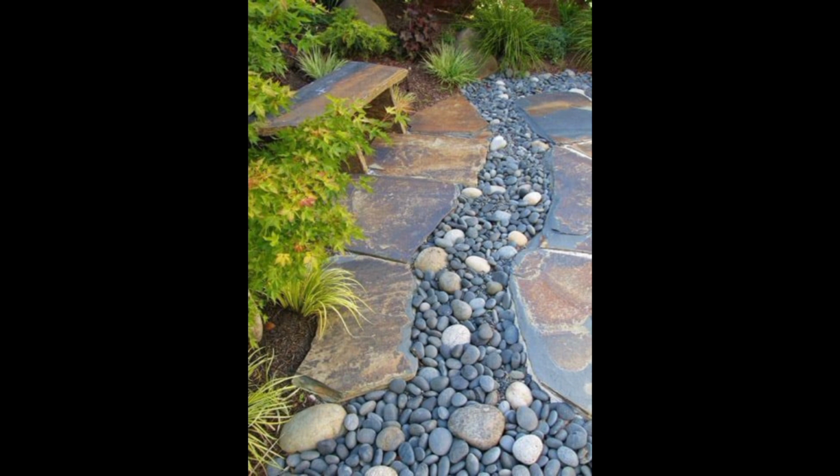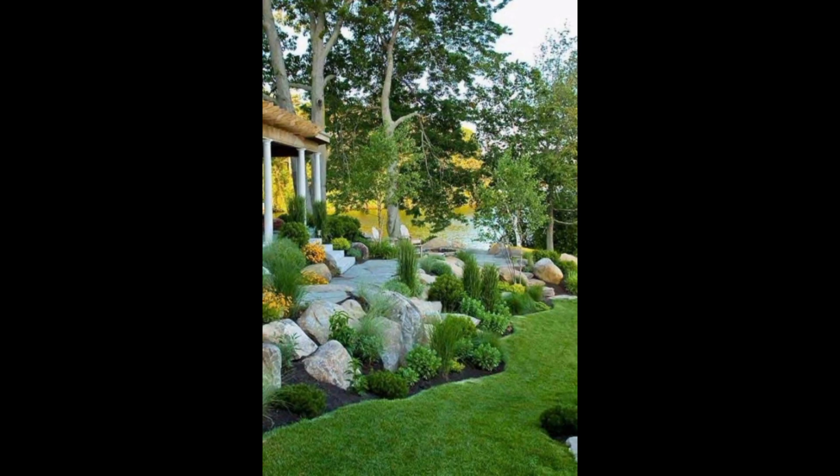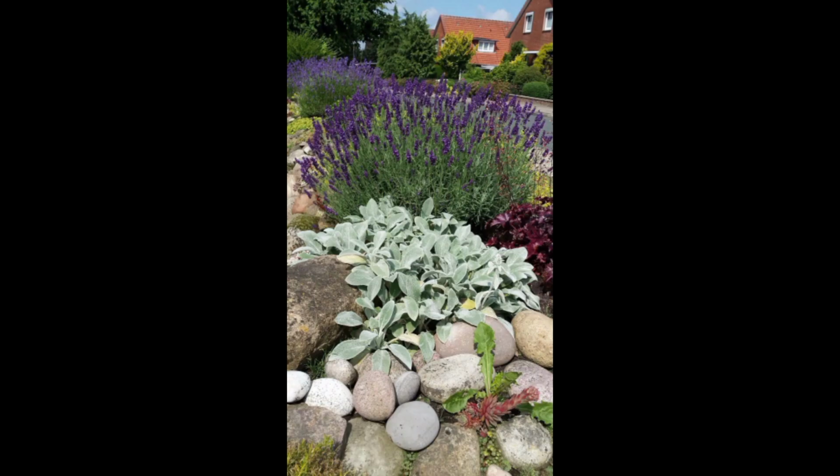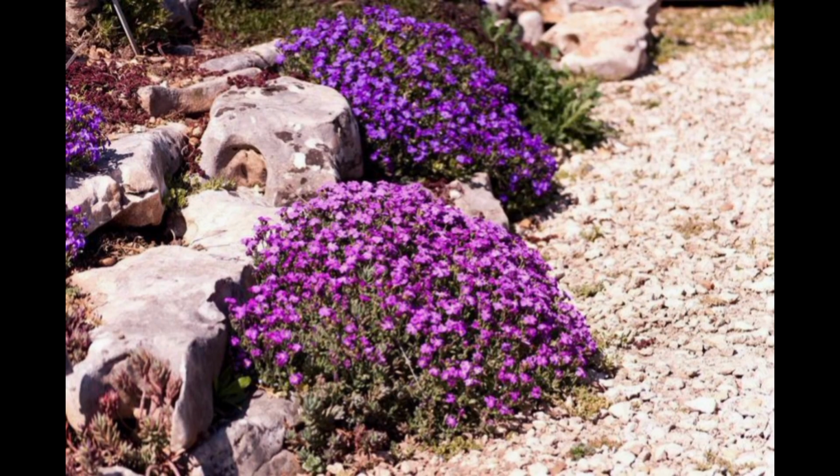Japanese rock garden. Follow the traditional Japanese style with meticulously placed rocks, sand, and carefully pruned plants. It's designed to evoke nature's essence in a small space.